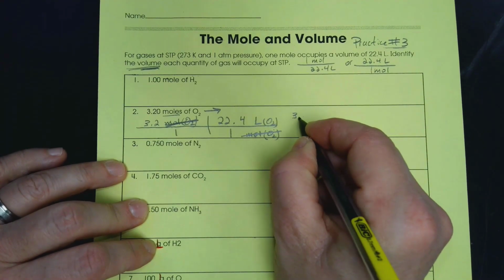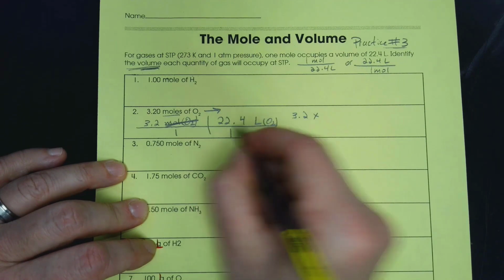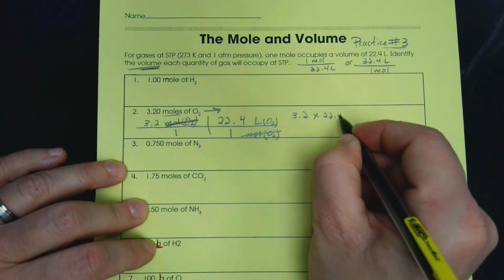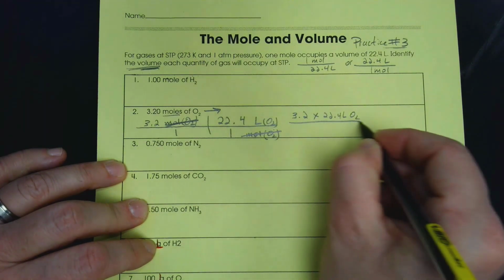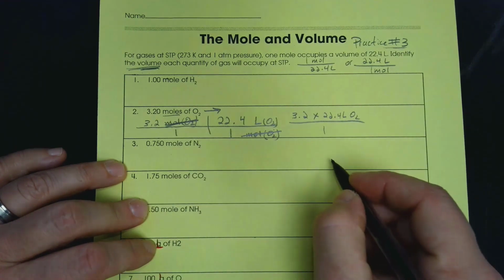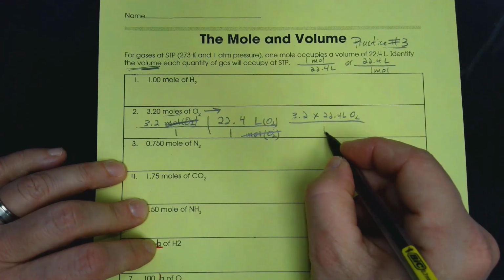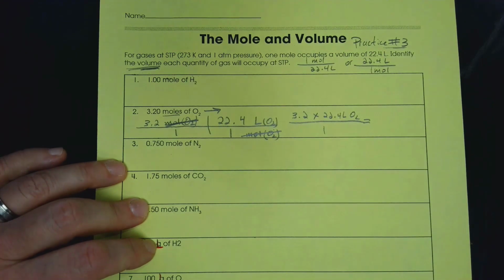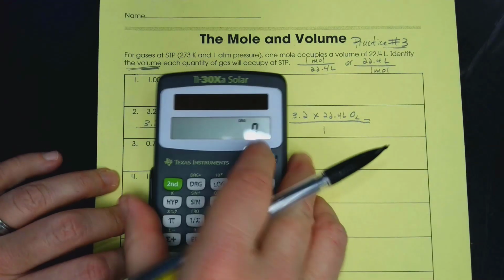So it will be 3.2 times 22.4 liters of O2. If I take 1 times 1, that becomes over 1. Again, we basically just ignore that 1 when we're doing our calculations, because anything over 1 is itself. Let's do the math real quick on this.